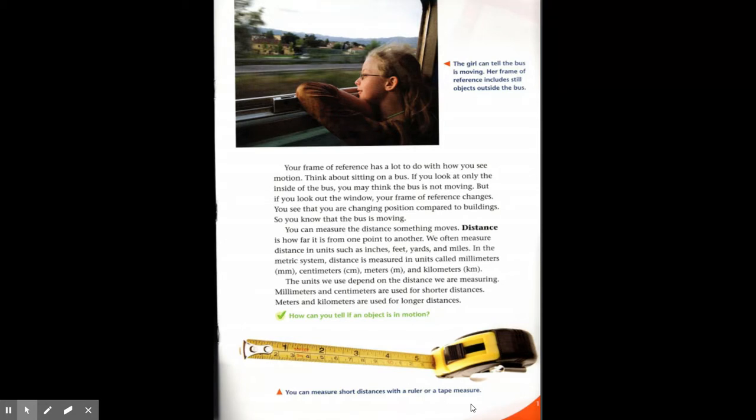You can measure the distance something moves. Distance is how far it is from one point to another. We often measure distance in units such as inches, feet, yards, and miles. In the metric system, distance is measured in units called millimeters, centimeters, meters, and kilometers. The units we use depend on the distance we are measuring. Millimeters and centimeters are used for shorter distances. Meters and kilometers are used for longer distances.